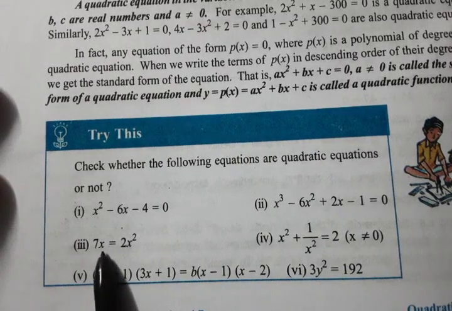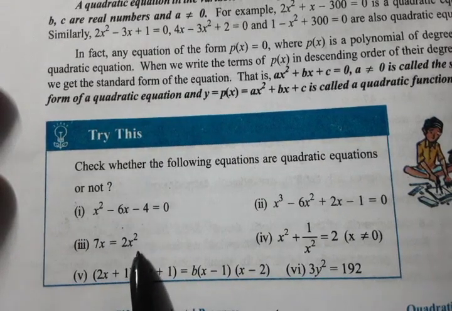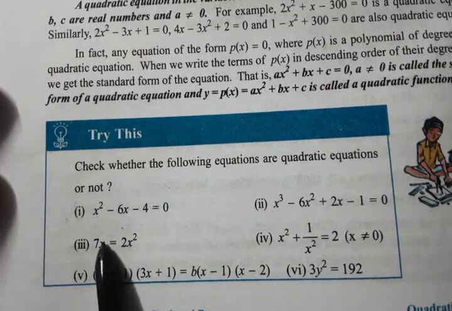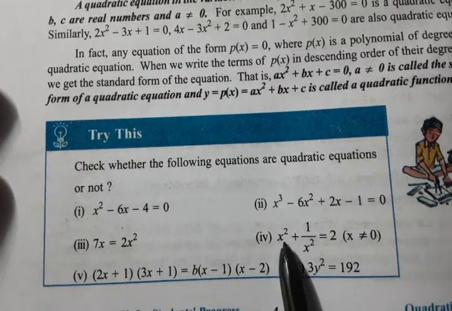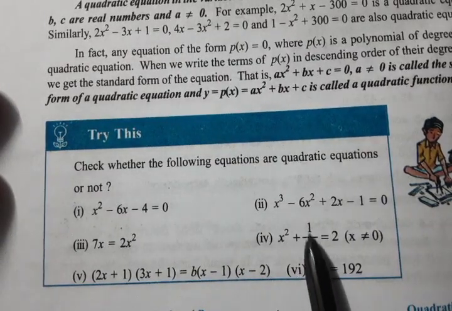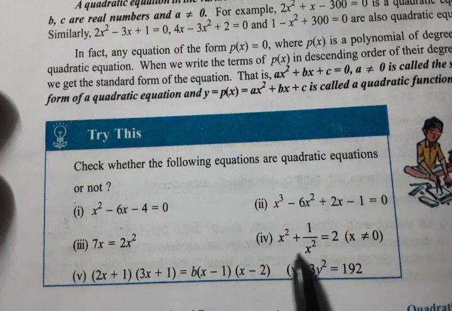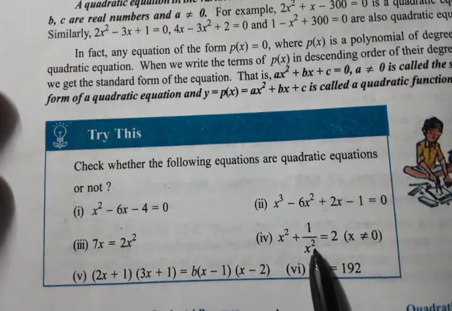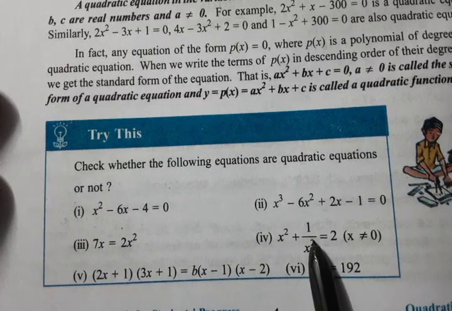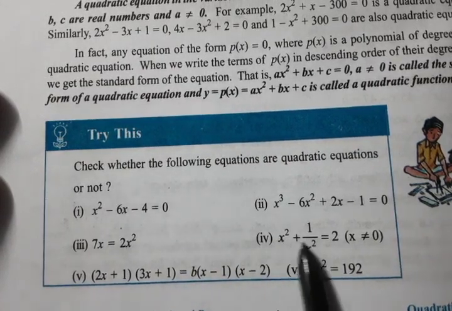So now look at here. 7x equal to 2x square. So x power 1 is there, x power 2 is there, on the left side and right side. Power 2 means it's a second degree, and second degree means it's a quadratic equation. Now look at here. X square plus 1 by x square equal to 2. It has x power 2, and 1 by x power 2 is not a degree of the equation. We cannot determine the degree of this equation, so it's not a quadratic equation.